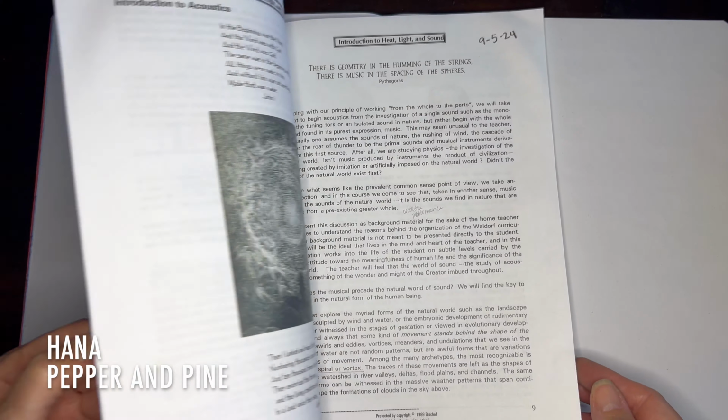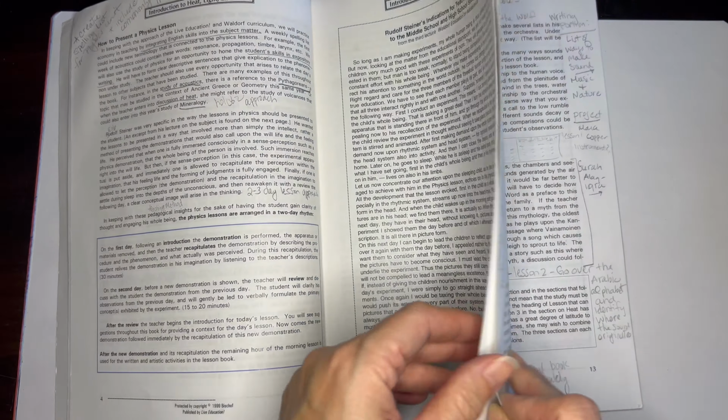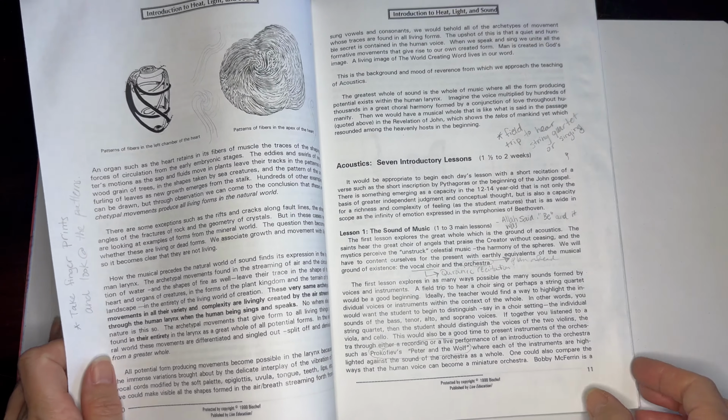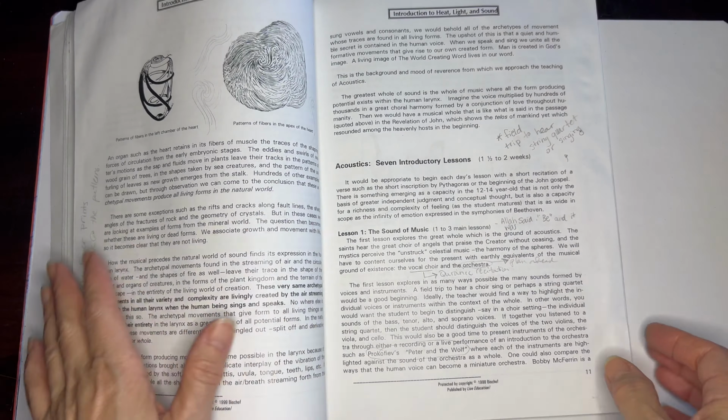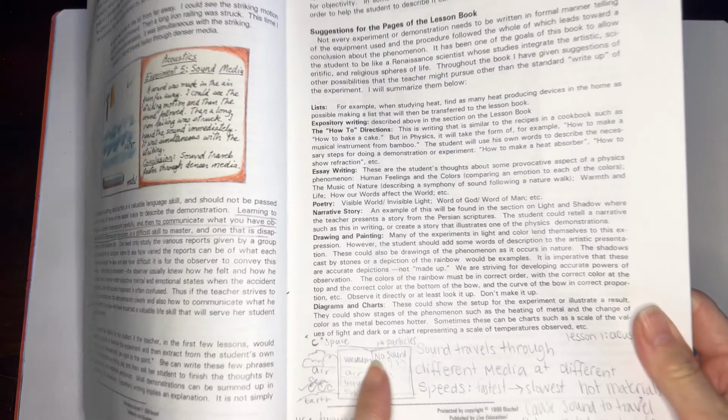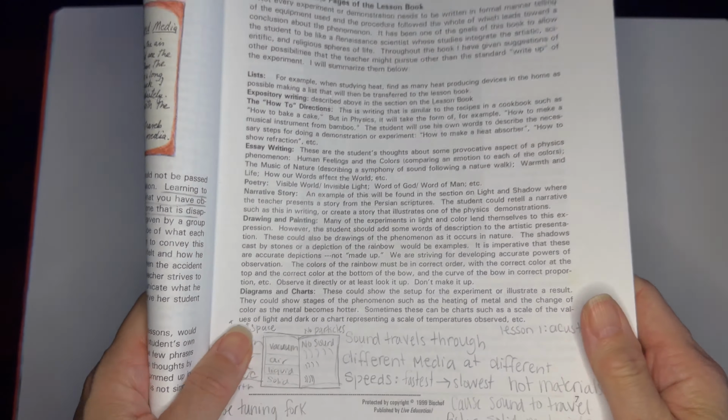We're working through our Live Education Waldorf curriculum, and this is the introduction to physics. I've written a lot of notes in the margins of these pages because this is more of a resource than it is a curriculum. So there is prep work that you need to do in order to present these lessons.